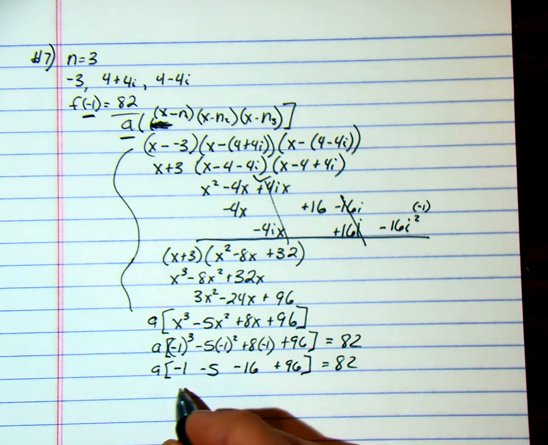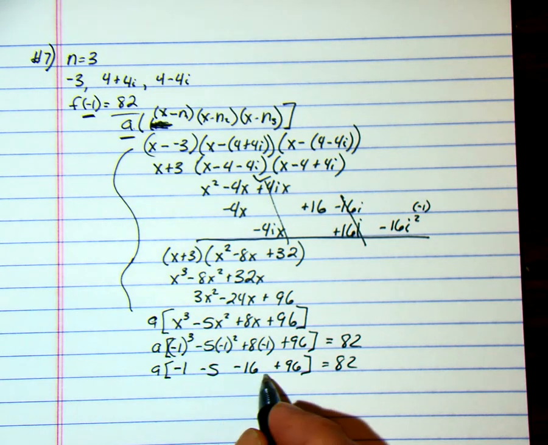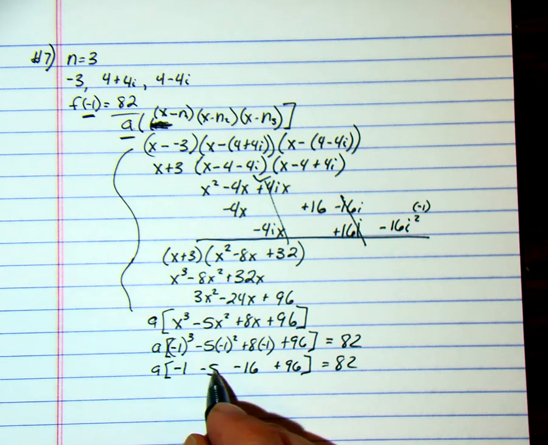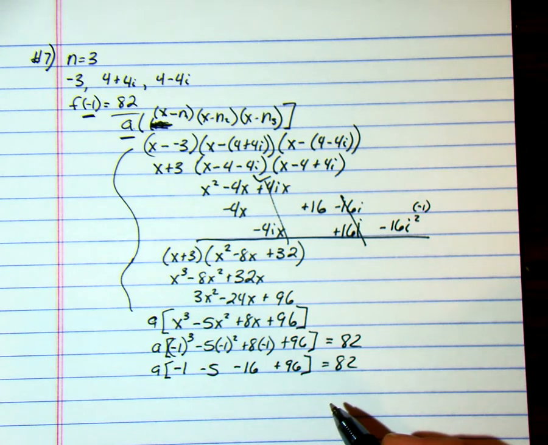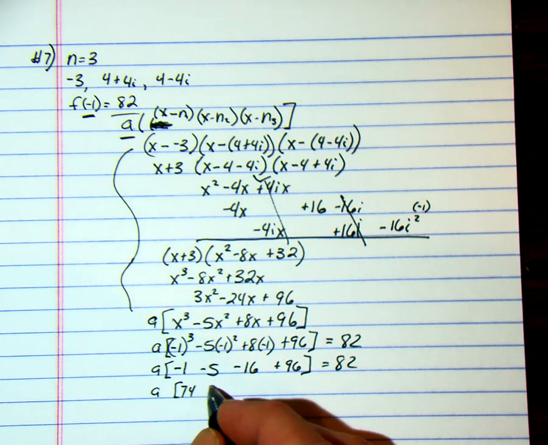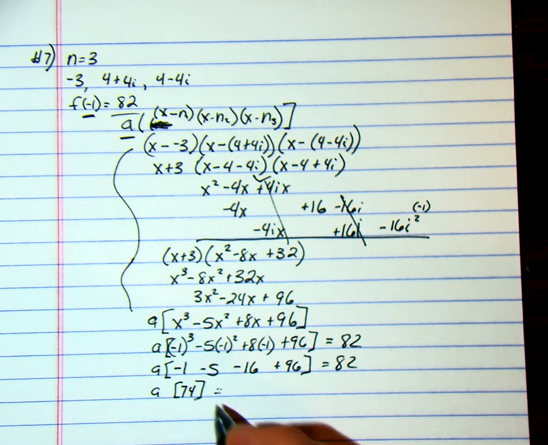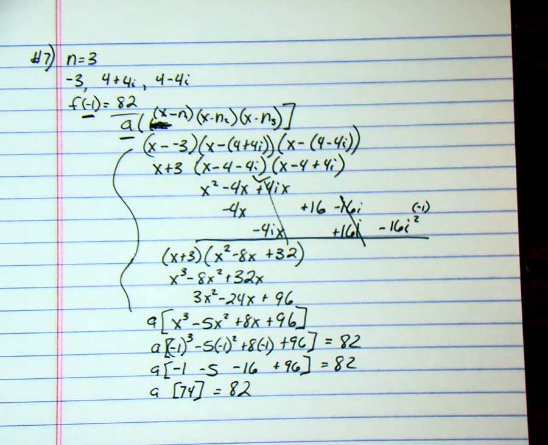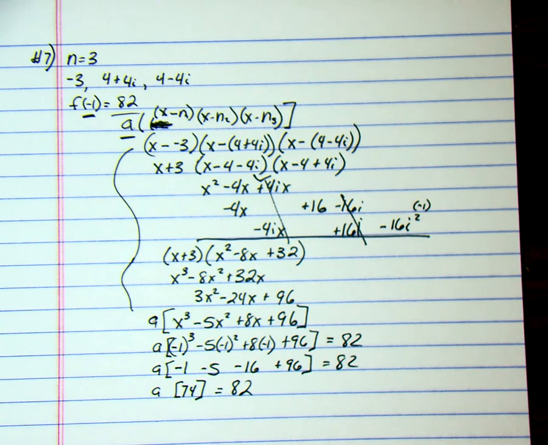All right, so that's going to give me a -6, -22. So that means that we're going to have a 74 times a equals 82. And I don't like this because this should come out to be an even number, so I'm going to guess somewhere I made a mistake.